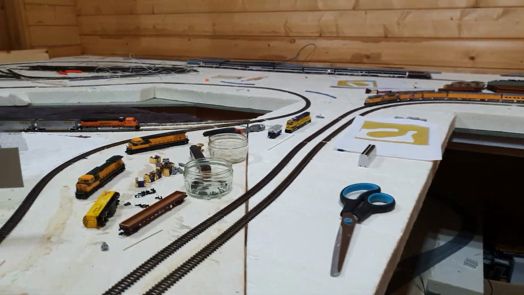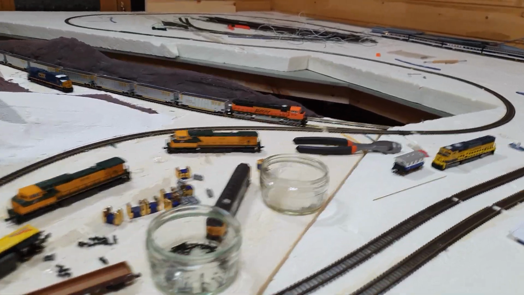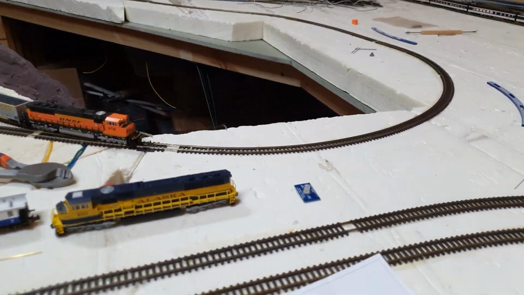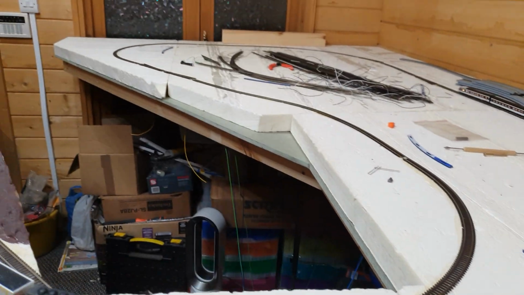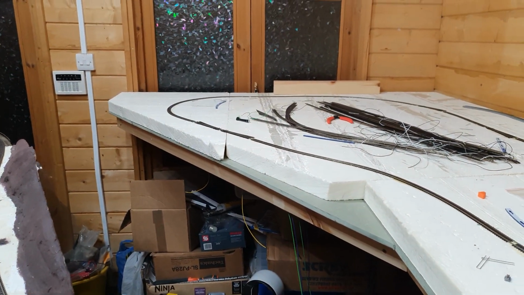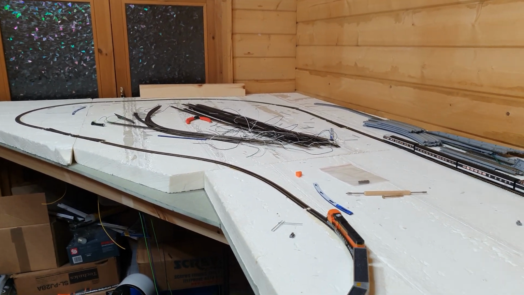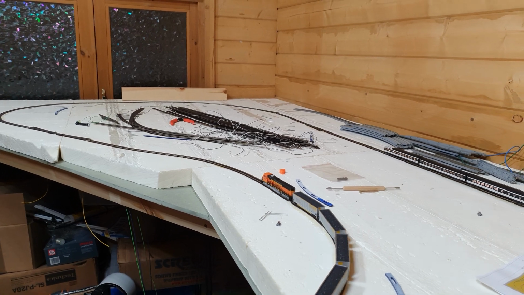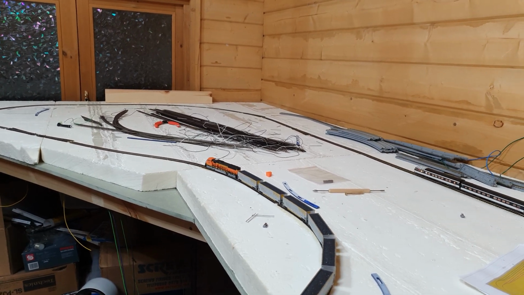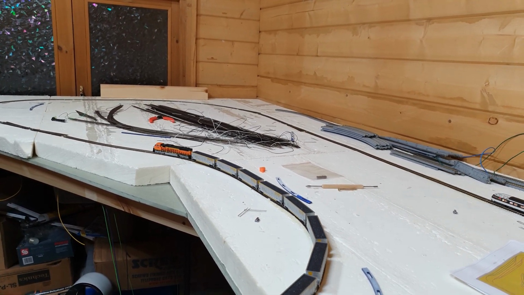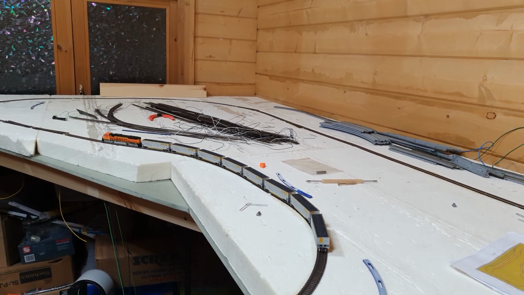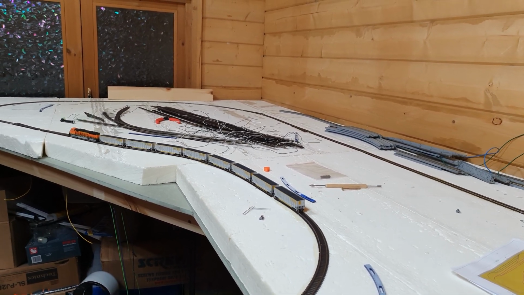So I've stuck all the track down from there all the way around. Those points you can see, and there's two over there, they're only there because in my world they want to be there, but on iTrain they're not there. I've taken them away. They're just straight bits of track.